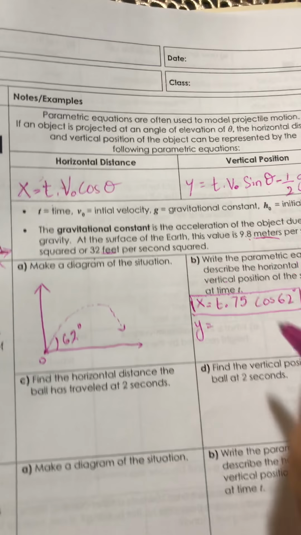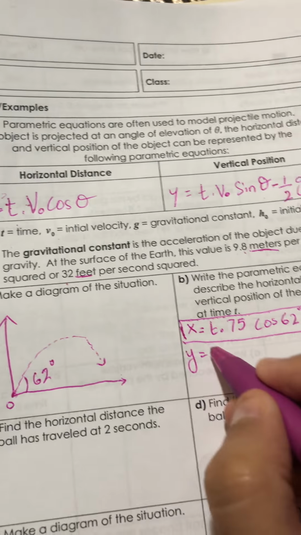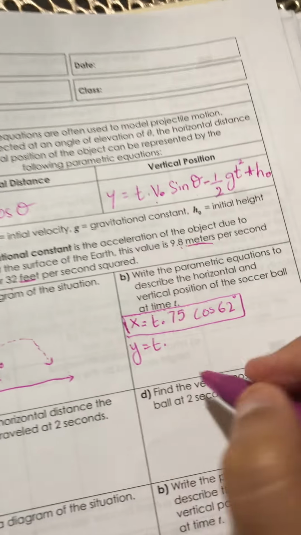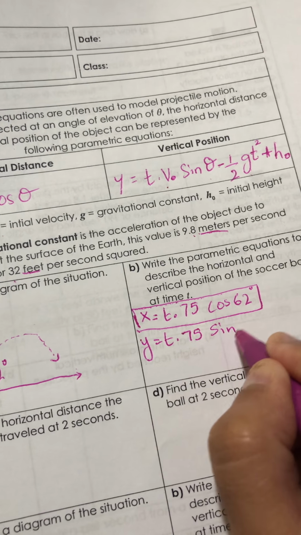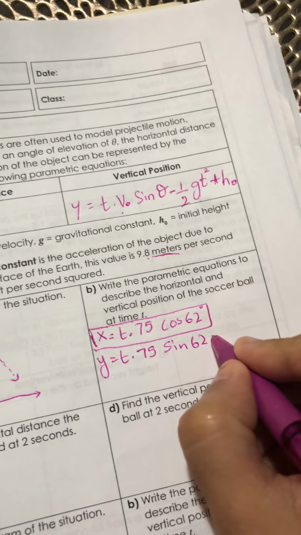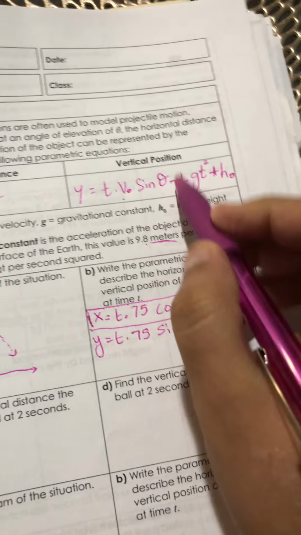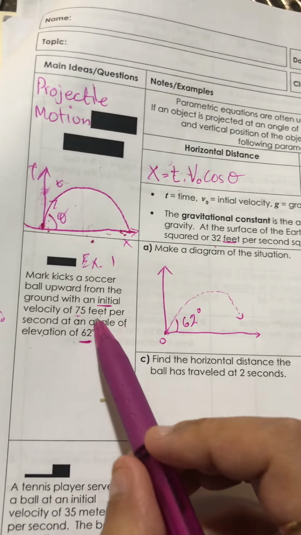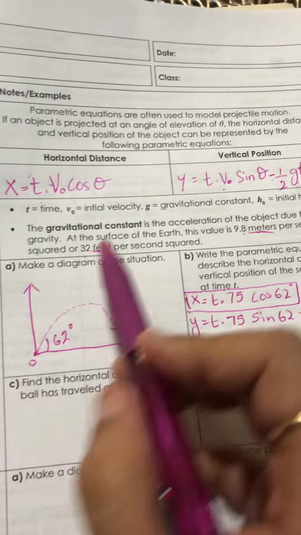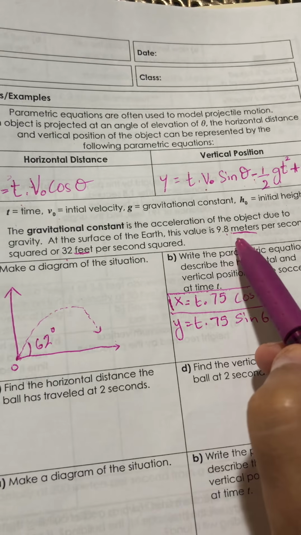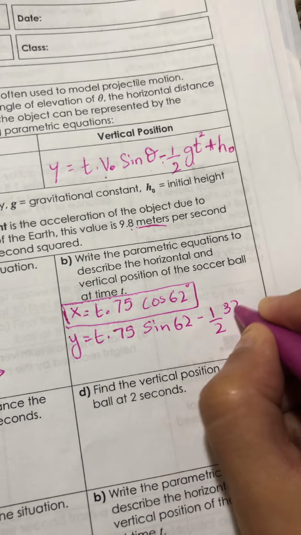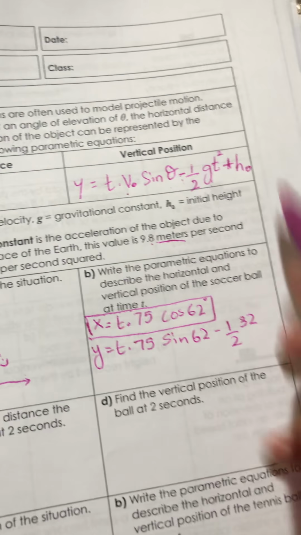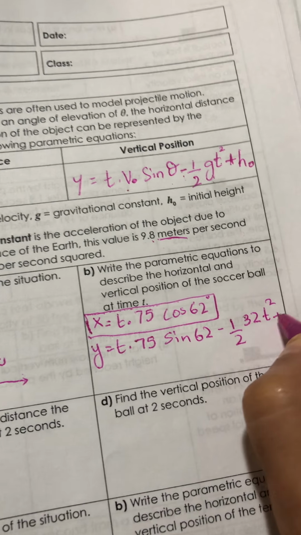Now for y, the vertical distance, y equals t, we do not know t, times v naught, which is 75, times sine of 62 minus 1/2 of g. They are saying feet per second squared, so we take 32. If it was meters per second, we would have taken 9.8. So 1/2 times 32 t squared plus h naught.